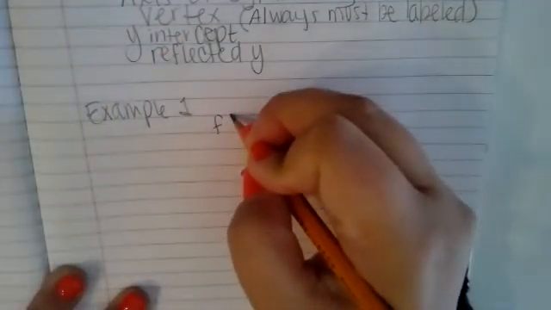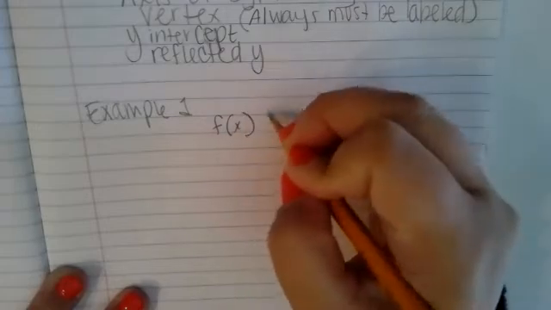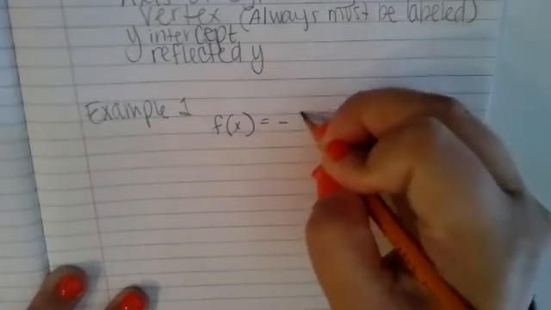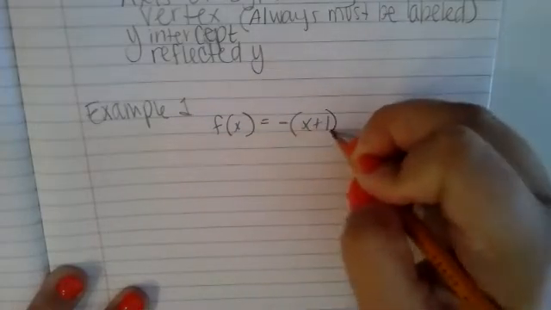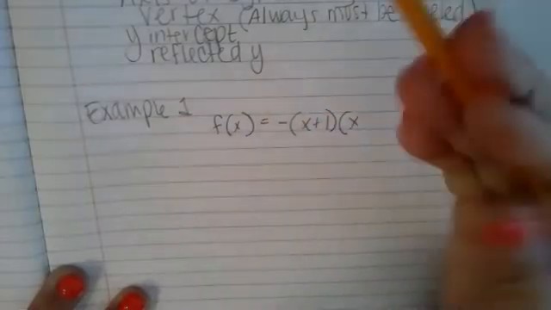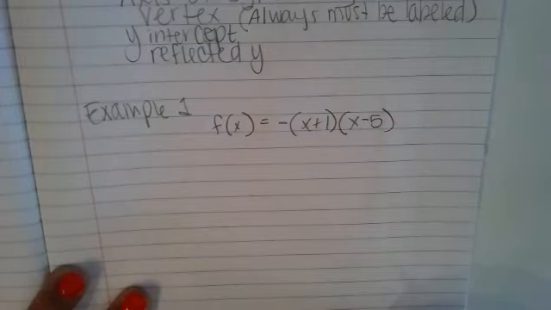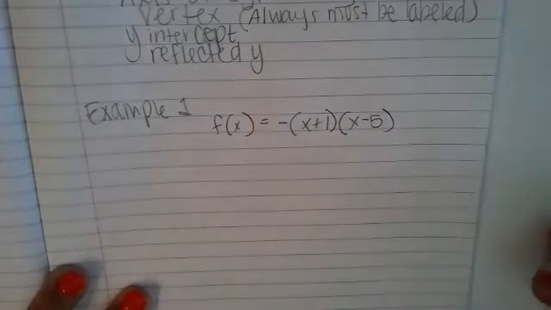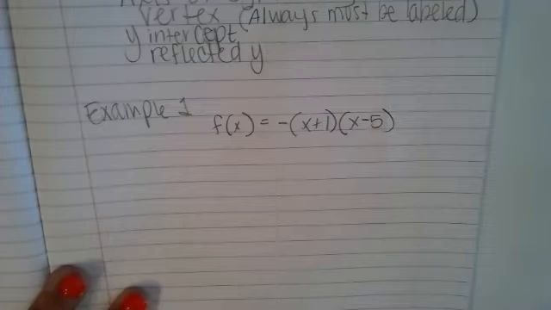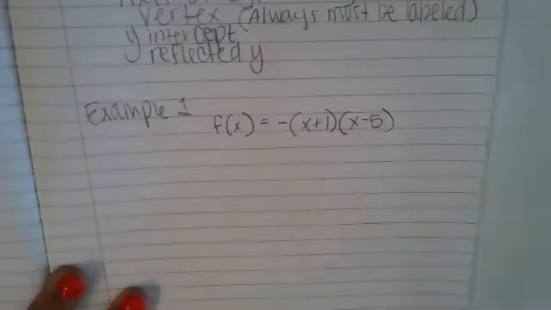If I am in factored form, I might have something that looks like this. So I already have it factored out, and we're going to just work through our list.